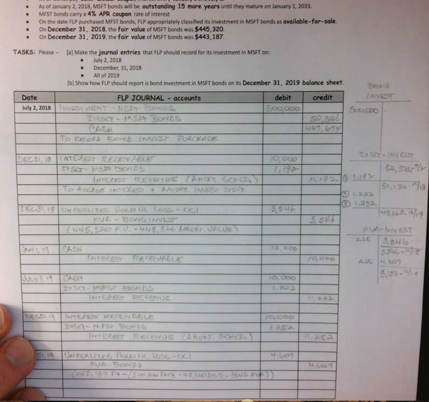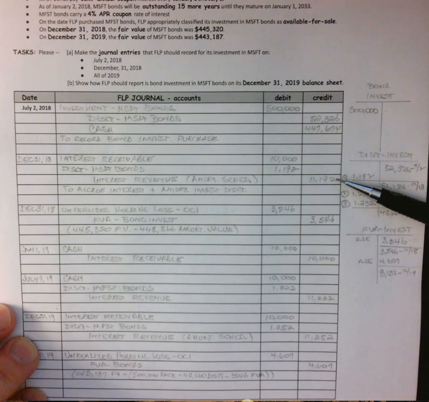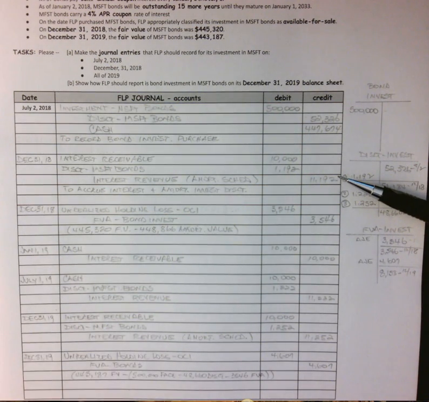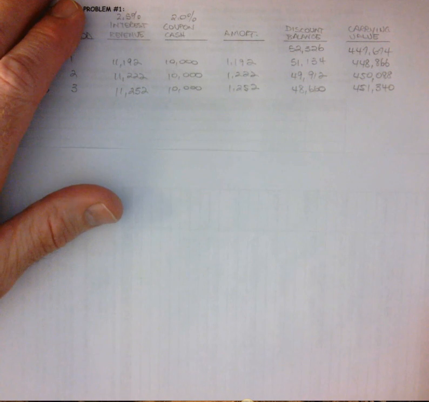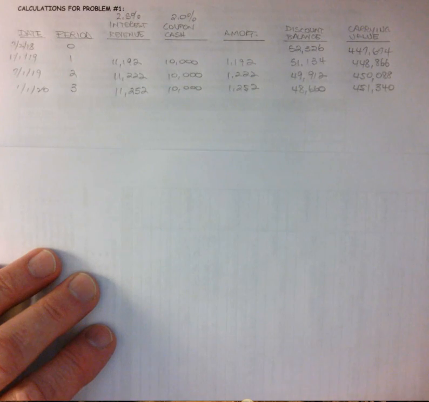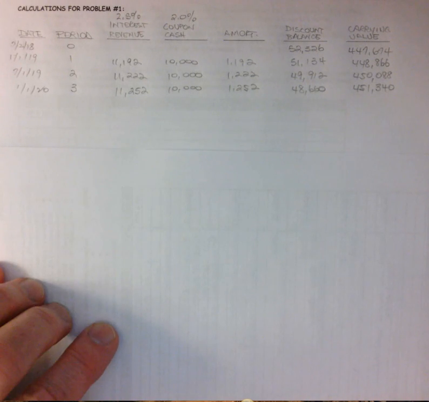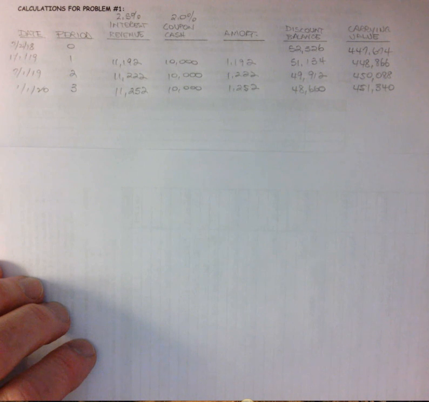The entry on December 31st is necessary to accrue any interest revenue that the Pfister Links company would earn. In this case, any bond that we have would need to have an amortization schedule. This goes true whether the bond is held to maturity, whether it's considered a trading security, or whether, like this one, it is an available for sale security.